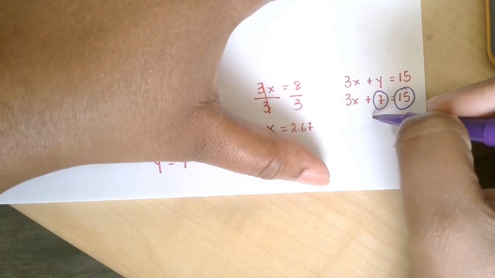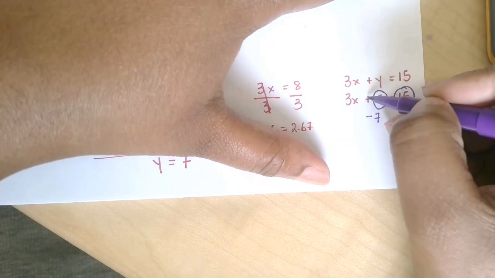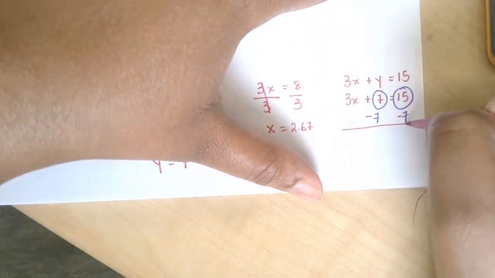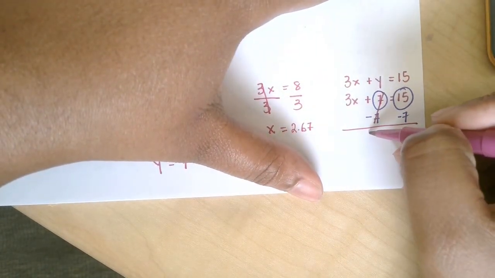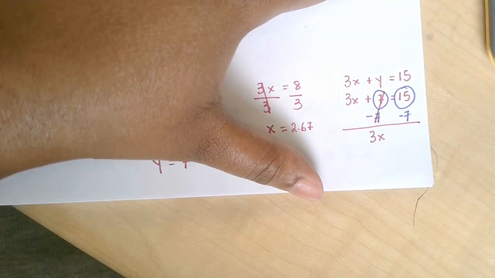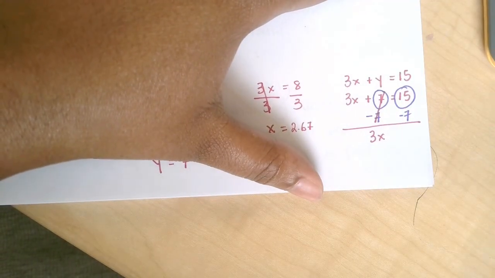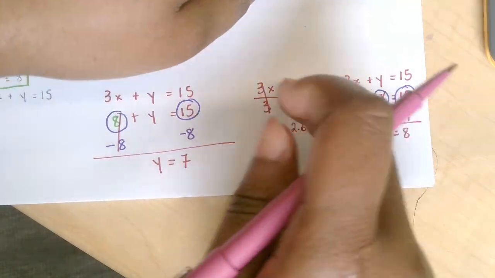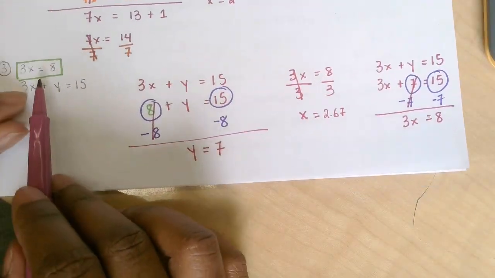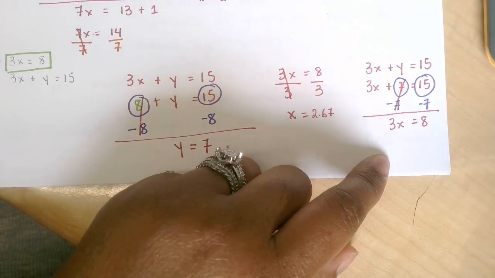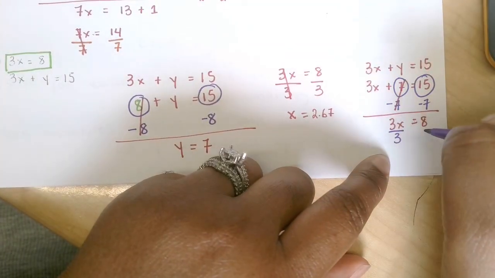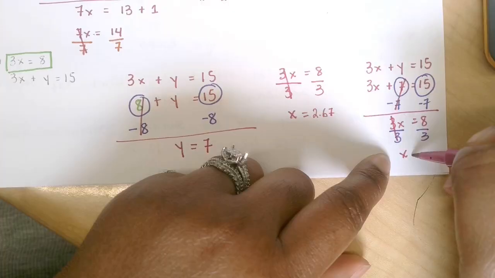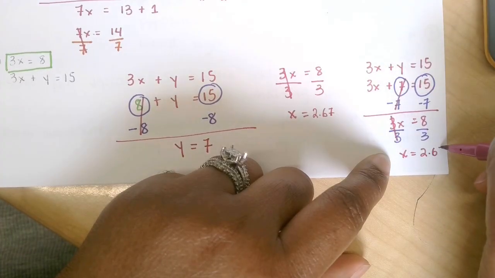So I'm going to bring this 7 to the opposite side. 3x is equal to 15 minus 7 is 8. So we went back to the same original equation. Divide by 3. And the same thing, x is equal to 2.67.